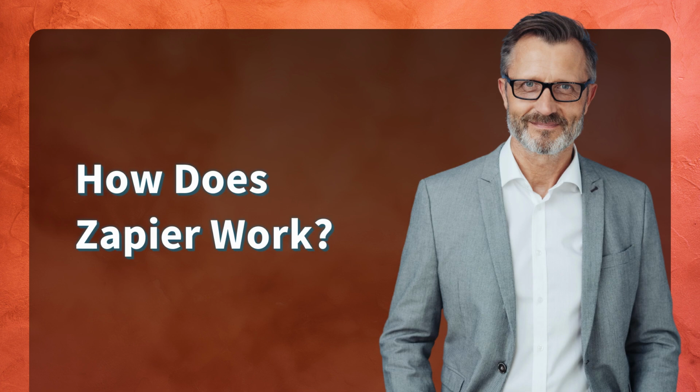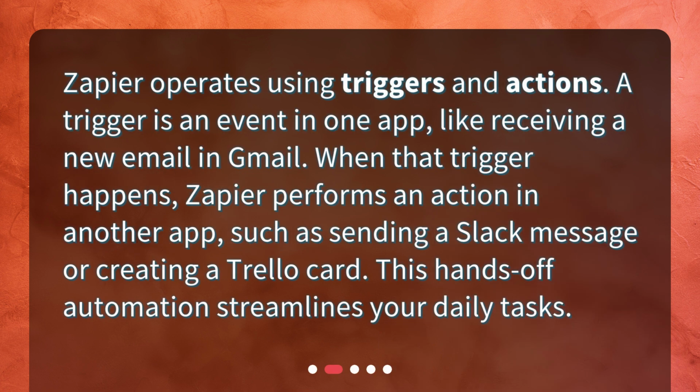How does Zapier work? Zapier operates using triggers and actions. A trigger is an event in one app, like receiving a new email in Gmail. When that trigger happens, Zapier performs an action in another app, such as sending a Slack message or creating a Trello card. This hands-off automation streamlines your daily tasks.